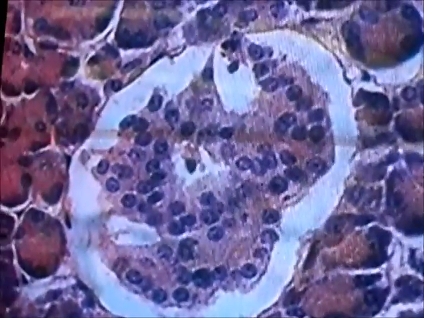Well, let's see if we can find a good example of it. Ooh, look at that. A nice, big, fat one. Let's get one that fits into it. How about that one? Okay. So that clump of cells in the middle, that's an islet, yes. An islet.